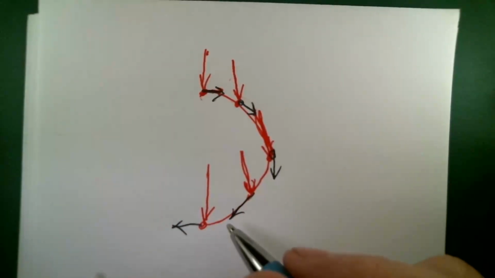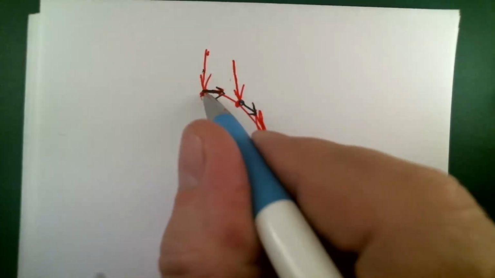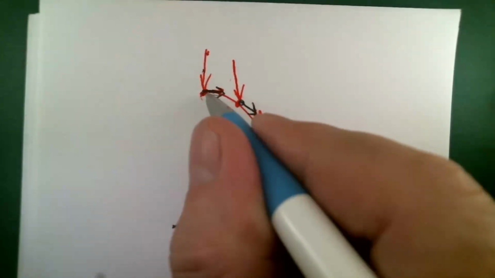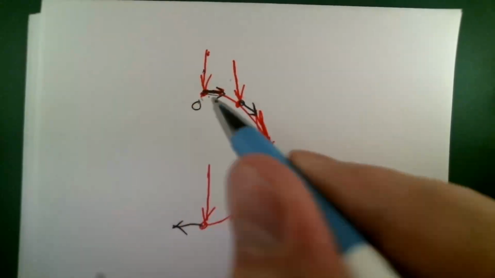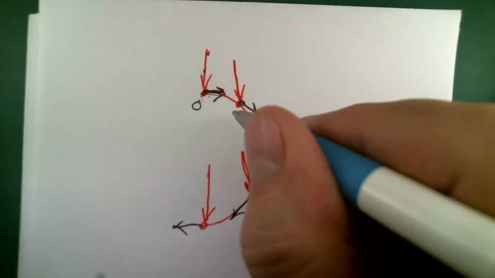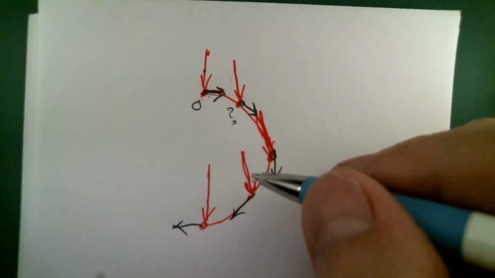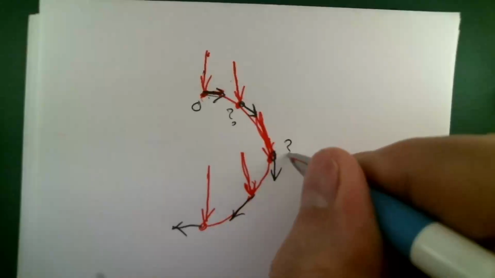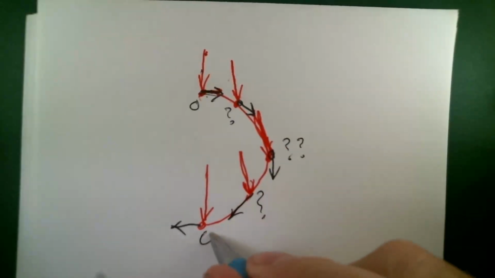Now, you should notice that these dot products, the red force with the black displacement, in this position, that's going to give you a zero because those two vectors are at 90 degrees to one another. But here, there's a dot product. These two vectors are pointing in the same direction. I don't know how much that is, but there's some amount of positive force times distance happening there. And there's a large amount of force times distance happening here. It gets smaller again, and then it goes to zero.